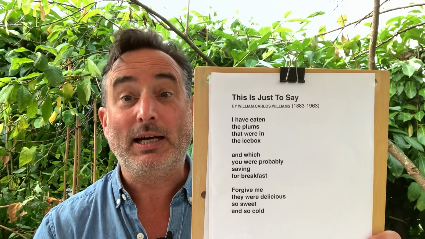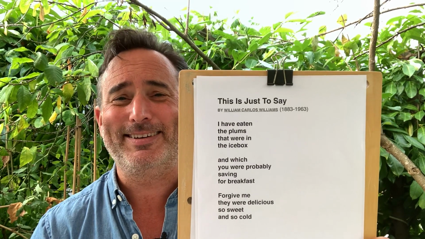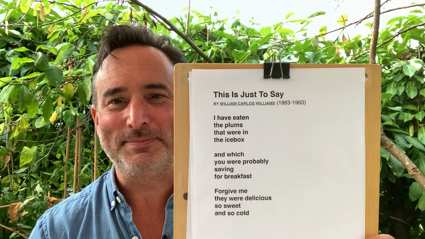I have eaten the plums that were in the icebox and which you were probably saving for breakfast. Forgive me, they were delicious. So sweet and so cold.